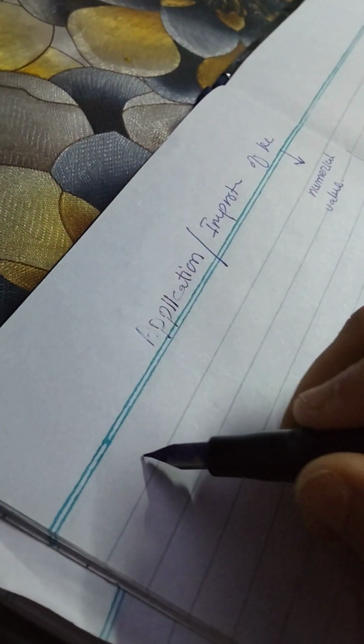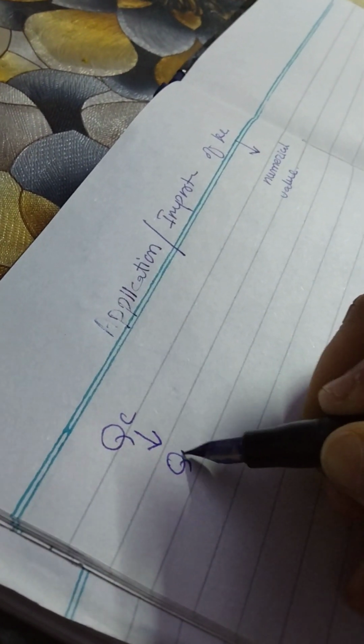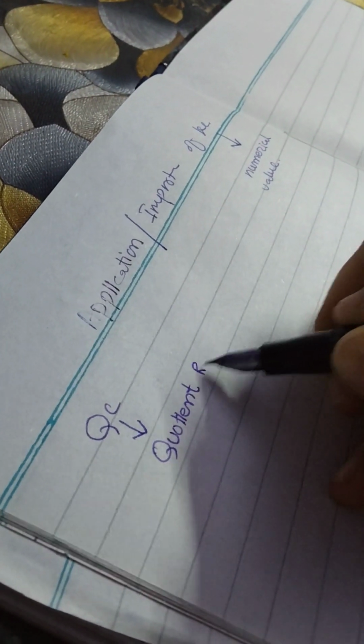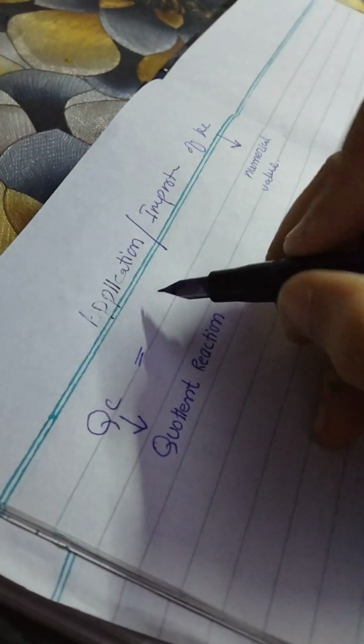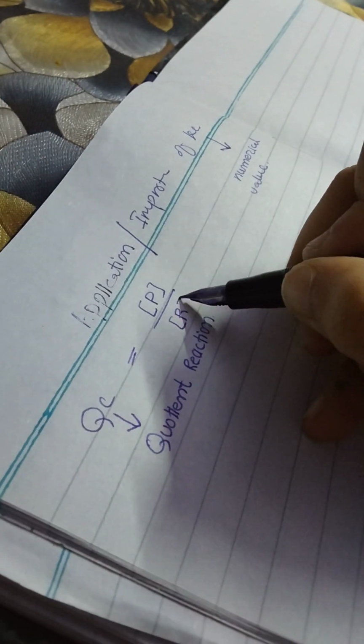Okay, there is another term known as Qc, which is known as the reaction quotient. It basically shows us the concentration of product upon concentration of reactant.